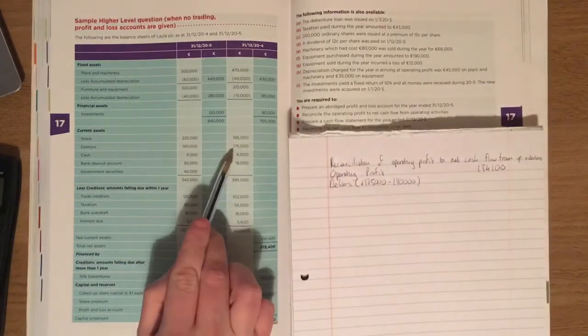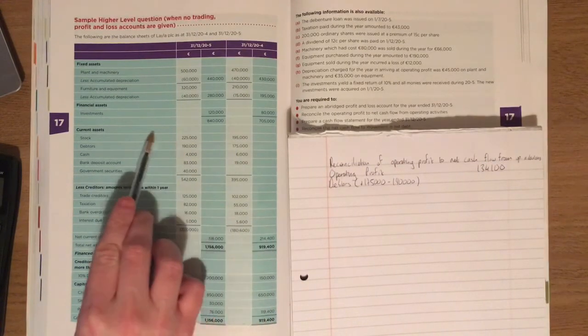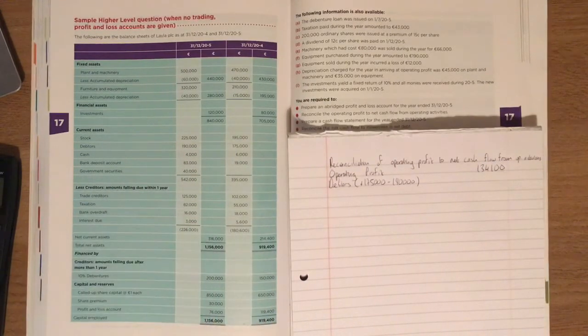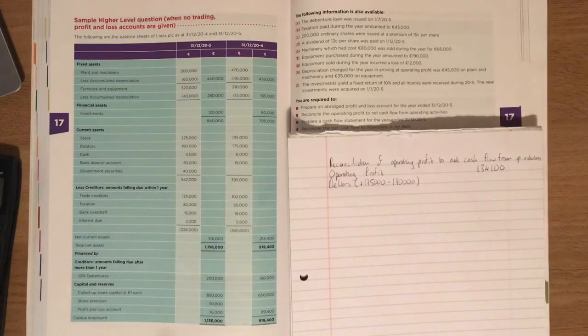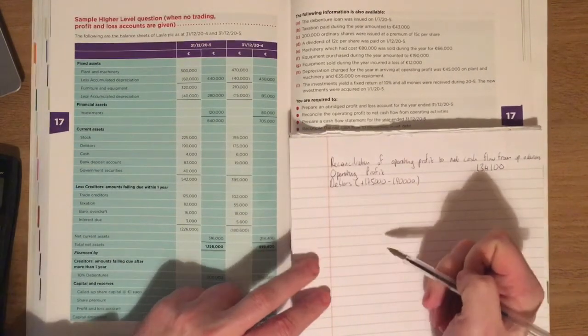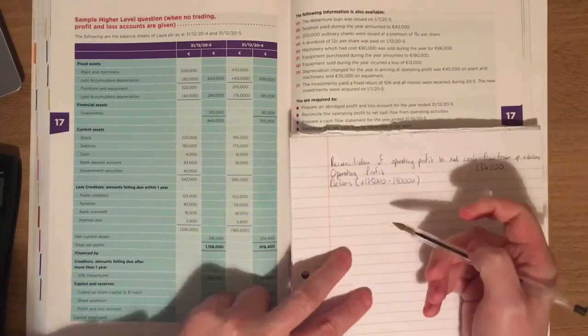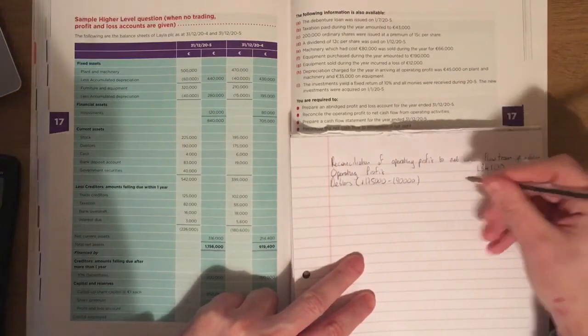So I'm adding on the cash that I actually received this period, and I take away the cash that I'm not going to receive until next period, because I'm trying to get the actual cash that I got this year in 2015. So I add the 175, I take away the 190, I end up subtracting the 15,000, the net amount.